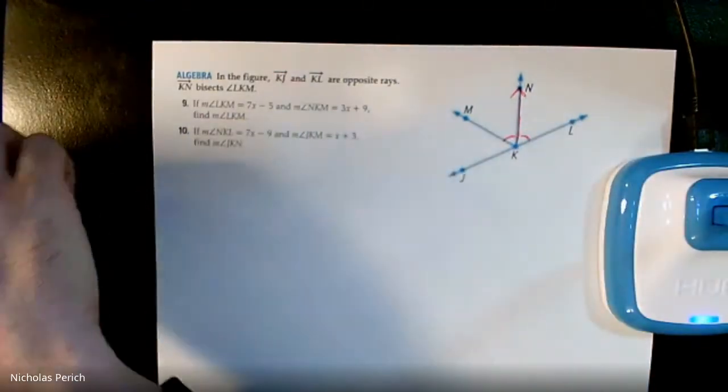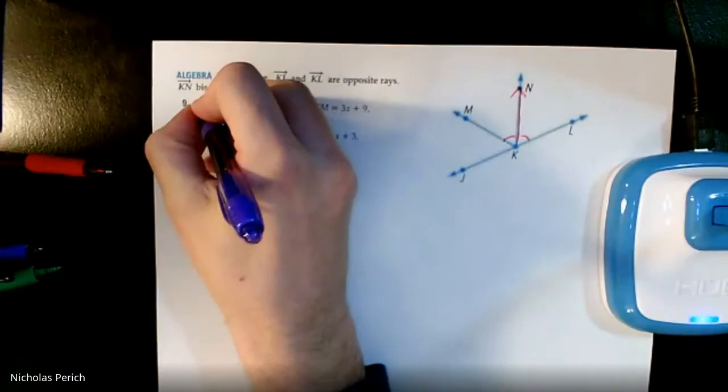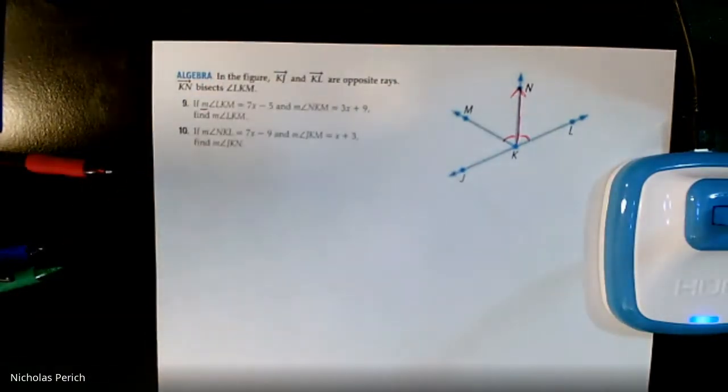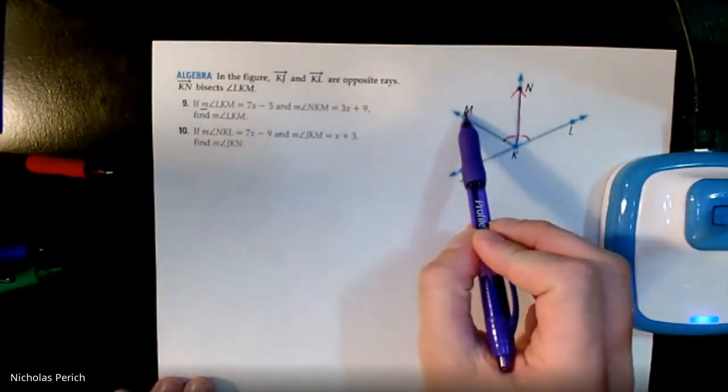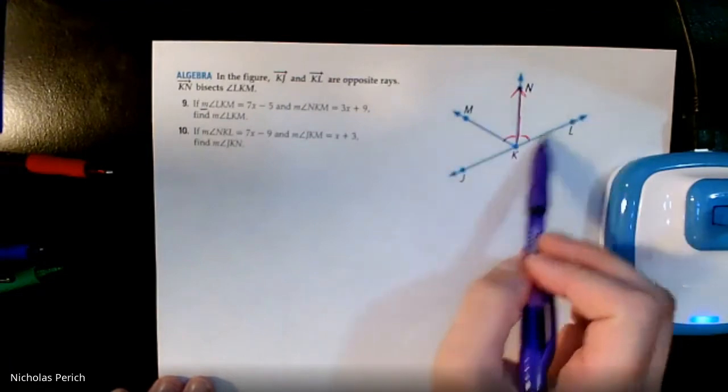Now, something I've never explained to you is when you put a little m in front of an angle, that means the measure of. And so if you saw that m, you're like, what's that? That little italics m means the measure of angle LKM. So this is what we did. LKM ended up being the whole thing. Okay, LKM is this whole thing.